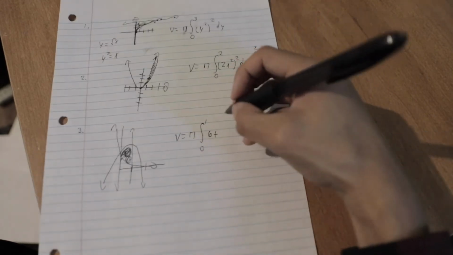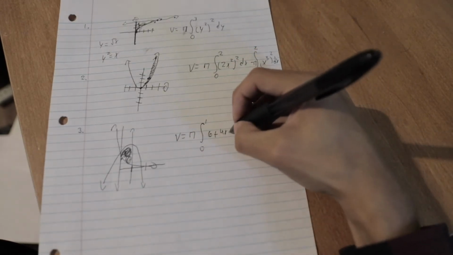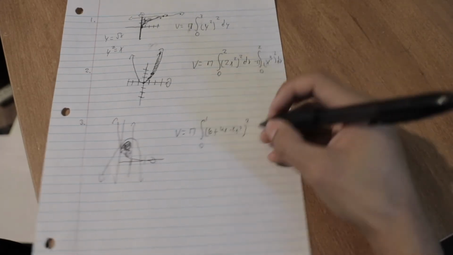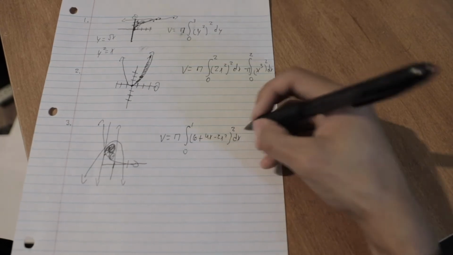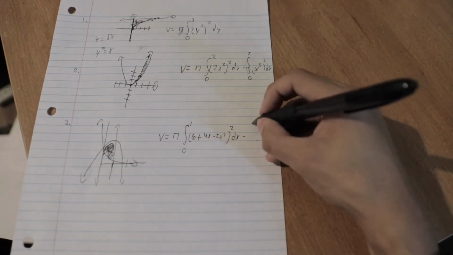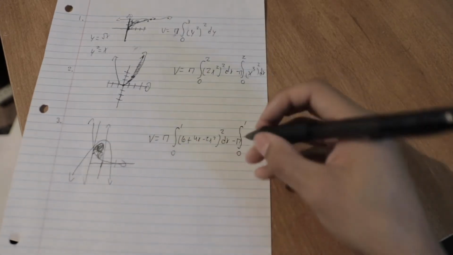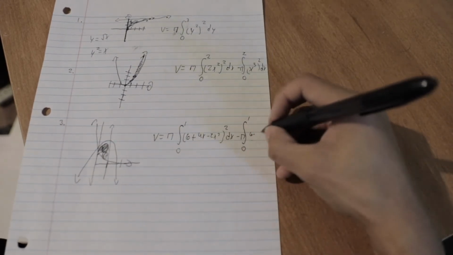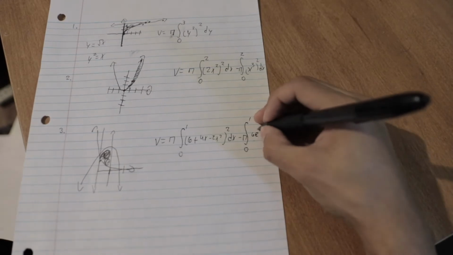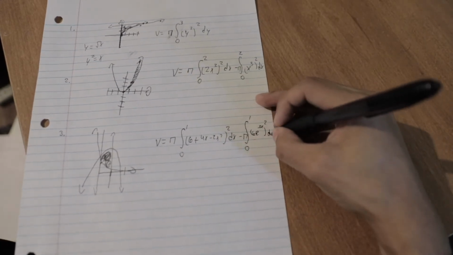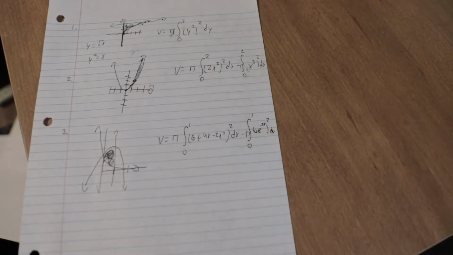All of that is squared dx, minus pi, integral from 0 to 1, 6e to the negative 2x, and all of that is squared dx. Sounds great.